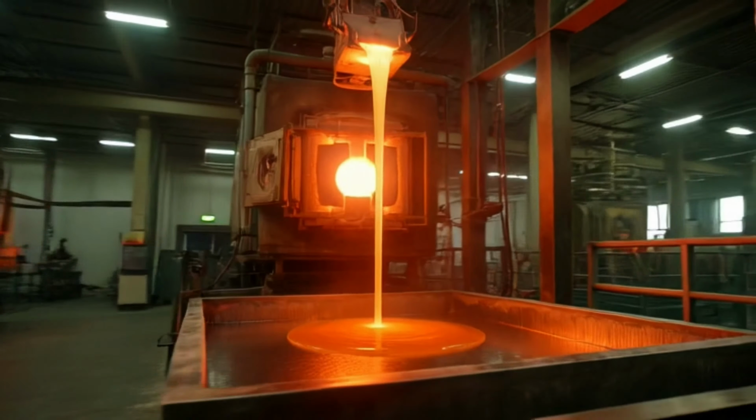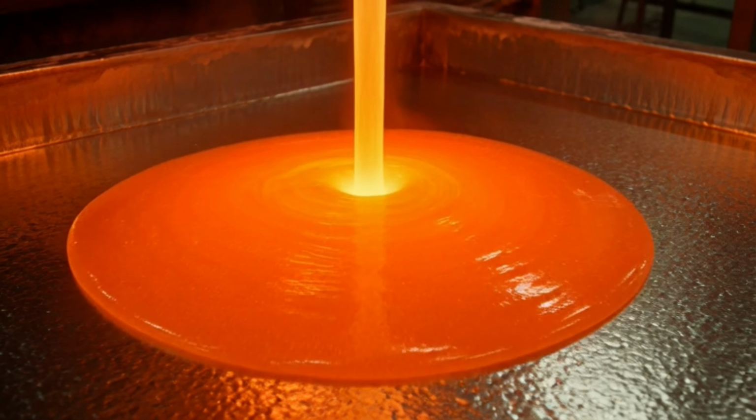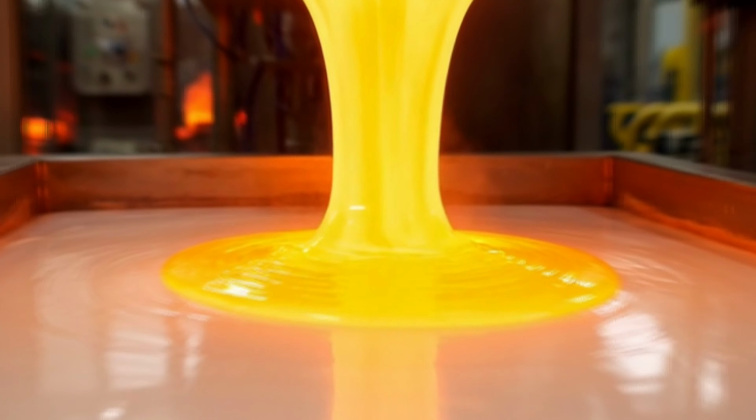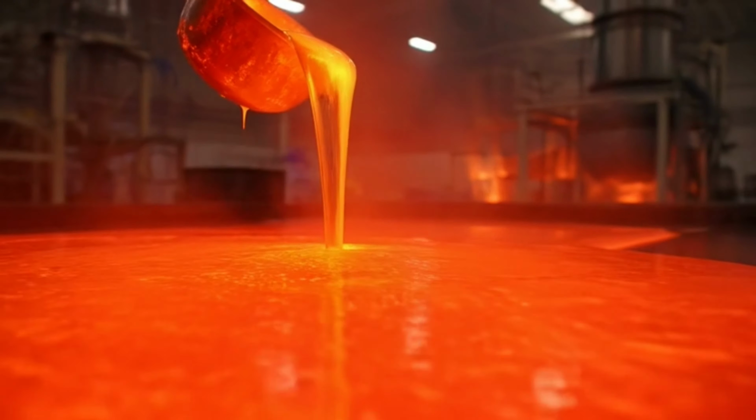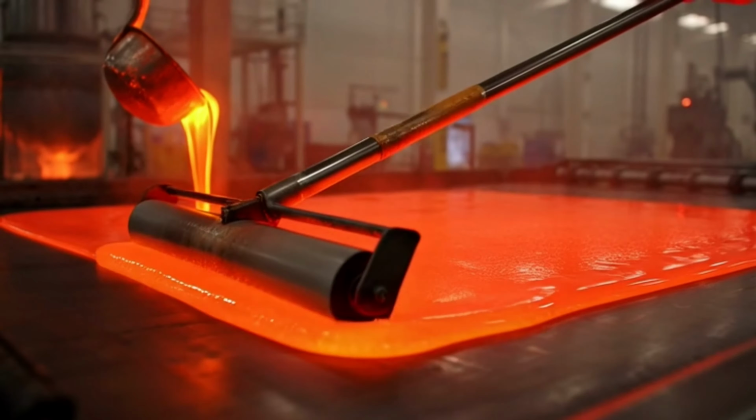For flat glass, factories use the float glass method. Molten glass flows onto a bath of molten tin. The glass spreads evenly and forms a perfectly flat surface.